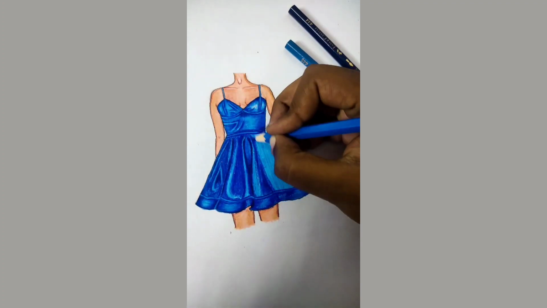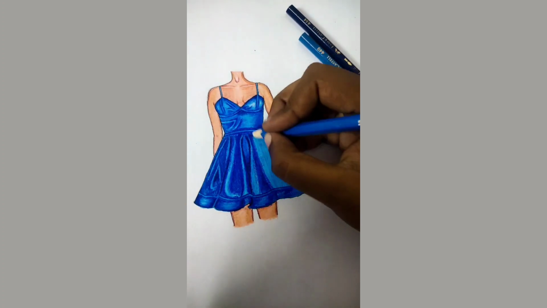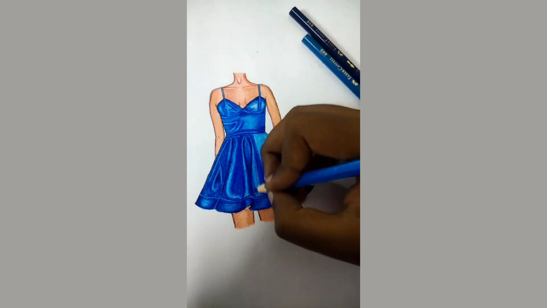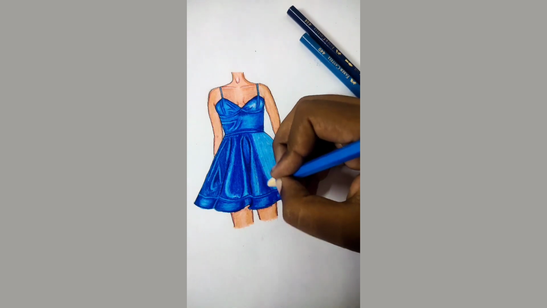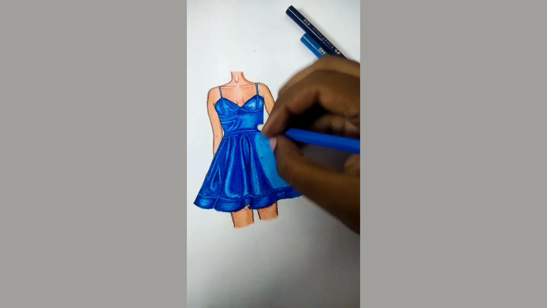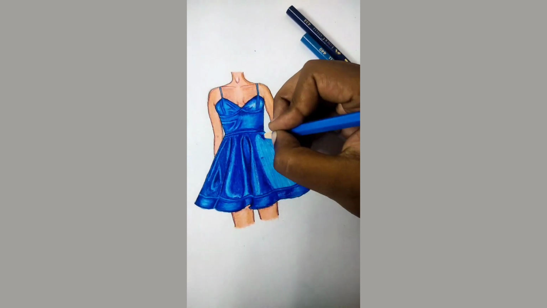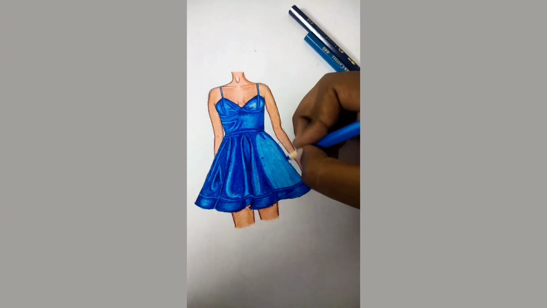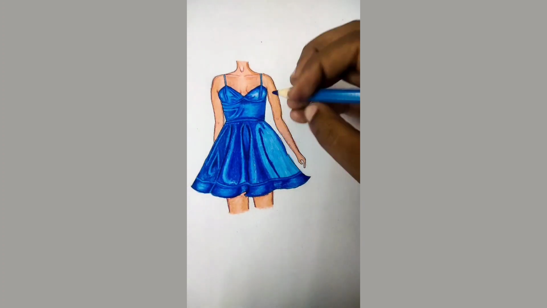I'm using the same technique which I used at the top of the illustration. The same thing will come, but the folds will be bigger and the highlights should be bigger. Guys, practice is going to be the result of the illustration.